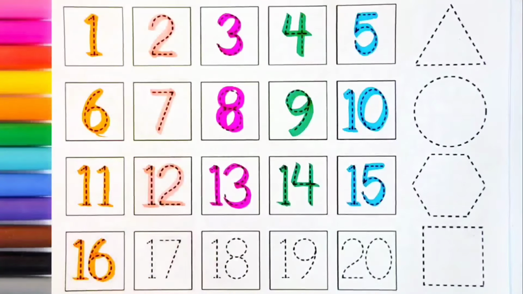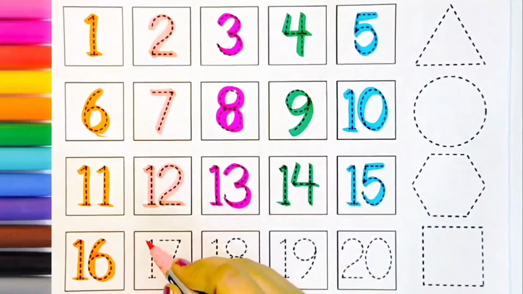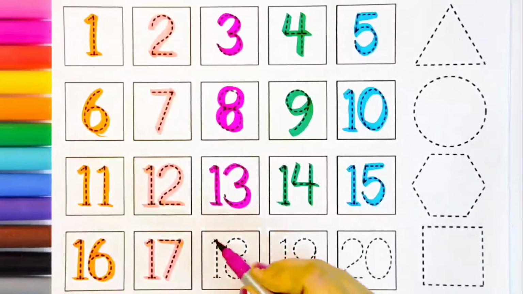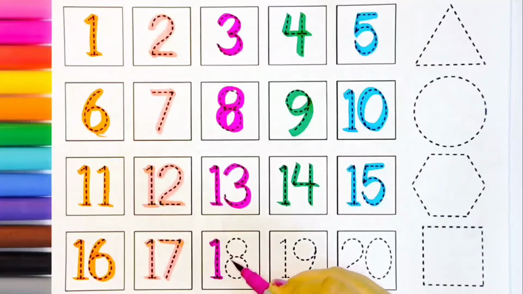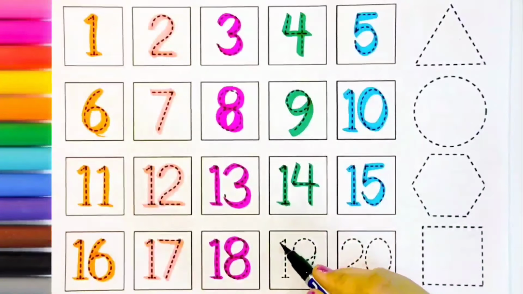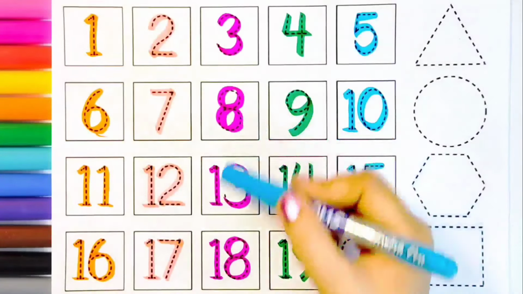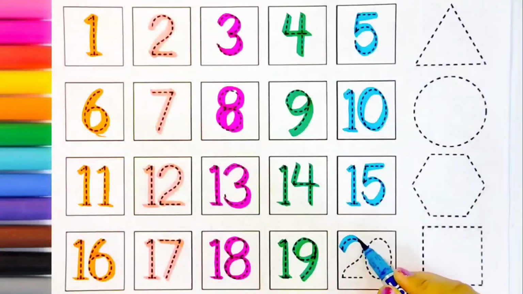16. Peach pink color. 17. Pink color. 18. Dark green color. 19. Sky blue color. 20.